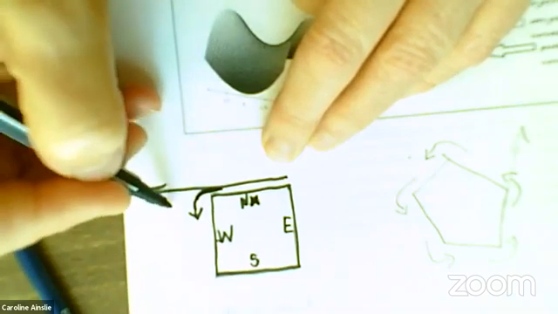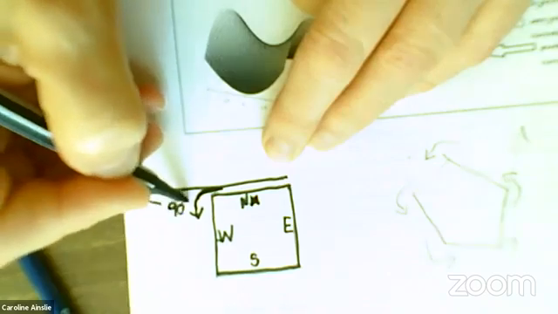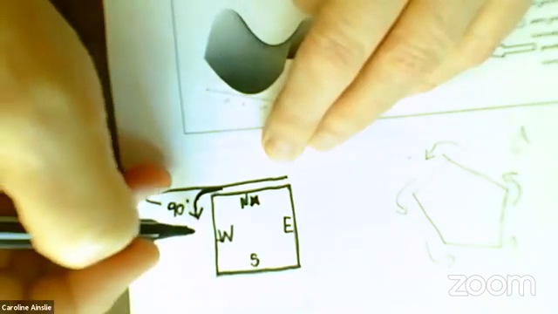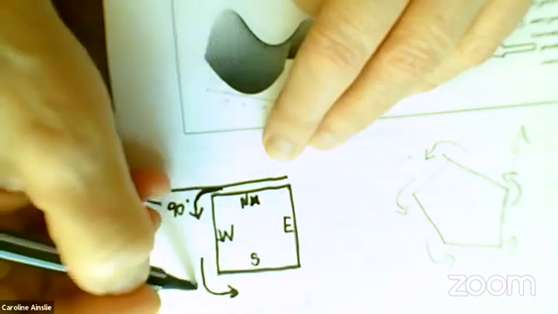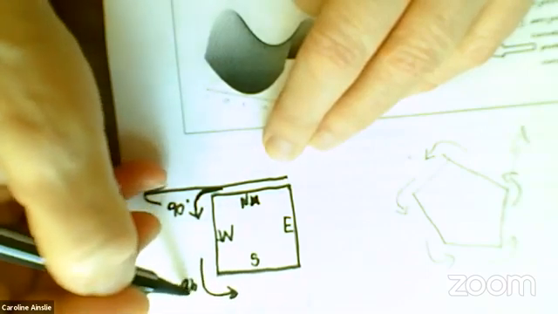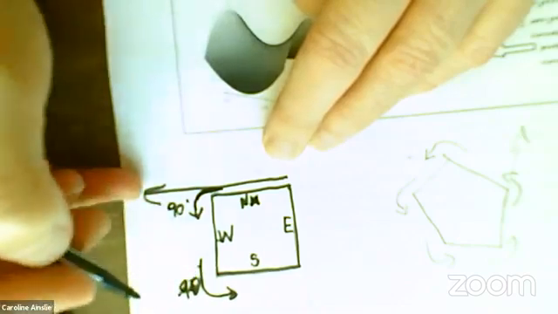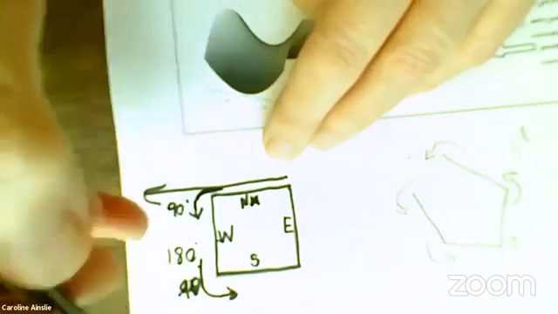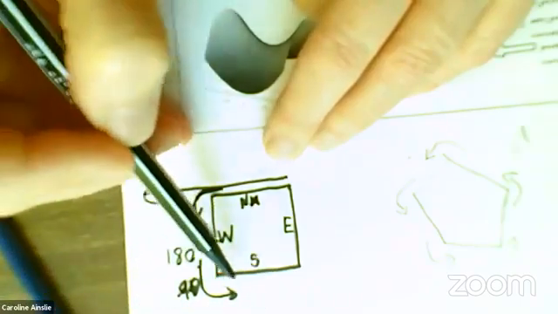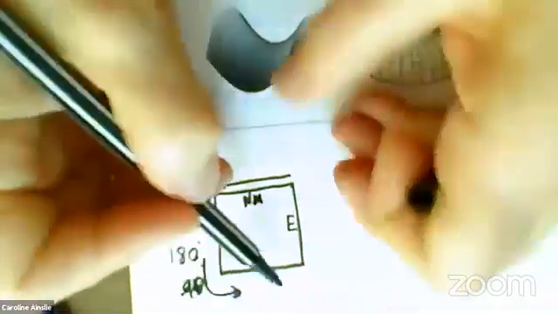So we've actually changed, just out of interest, while we're doing it, we've changed it by 90 degrees. Now we've changed it by another 90 degrees. Whoopsie, 90 degrees, which makes a total, by the way, of 180 now. And then we're going straight. We're not changing the steering wheel.